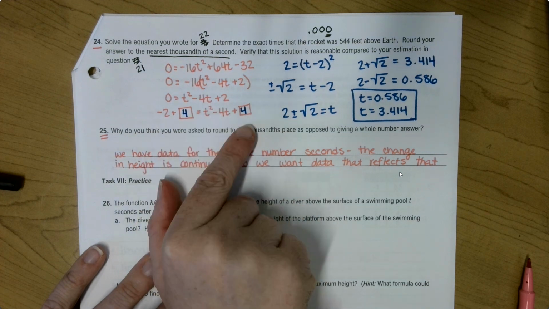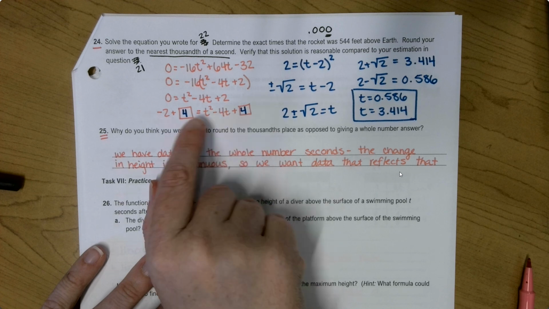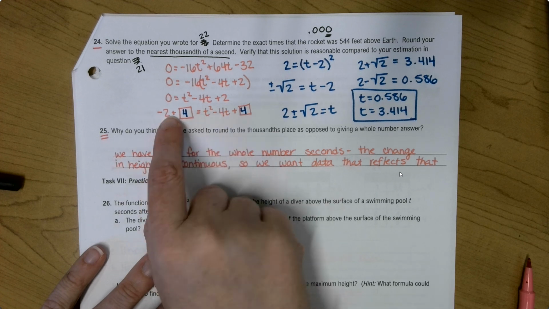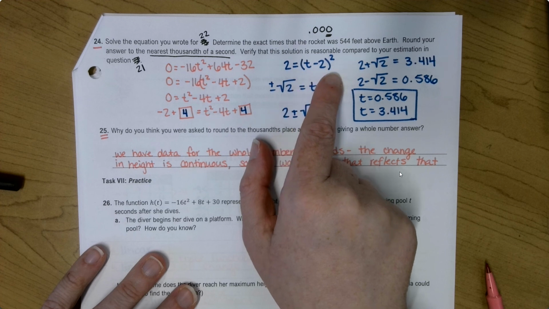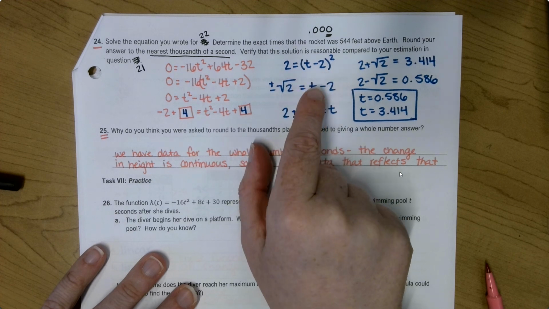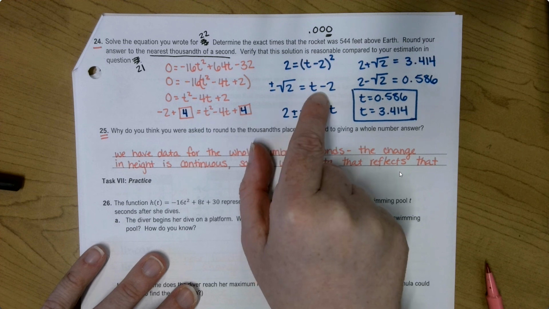and put in my boxes to complete the square. So here, half of negative 4 is negative 2. Negative 2 squared is positive 4, so I add positive 4 to each side, which gives me 2 equals t minus 2 squared. Take the square root of each side. I'm left with plus or minus square root 2. Add this 2 to each side.